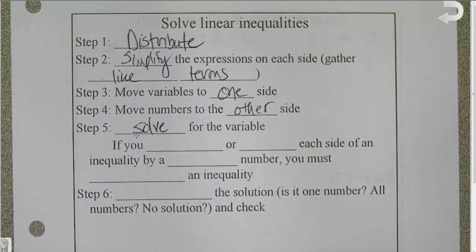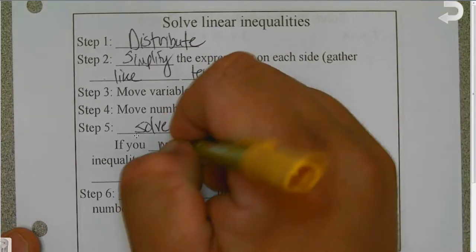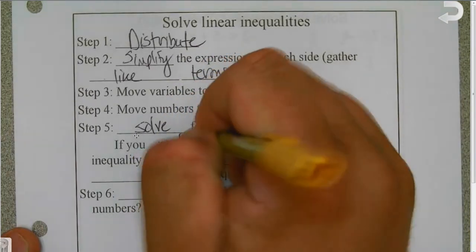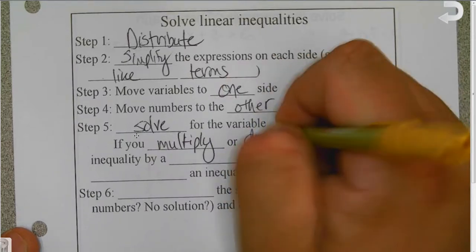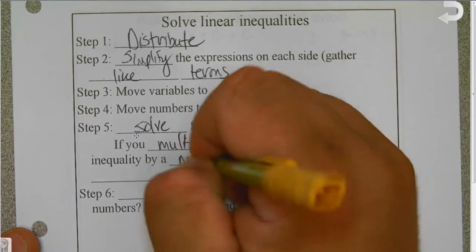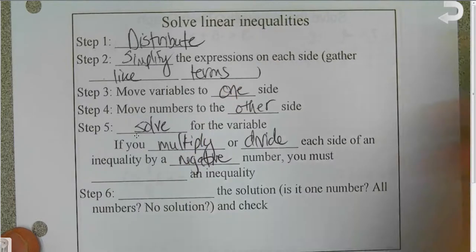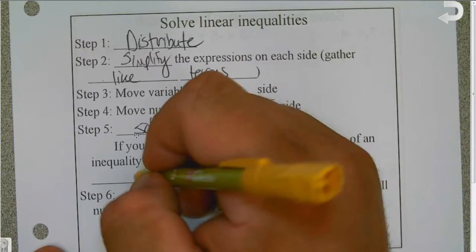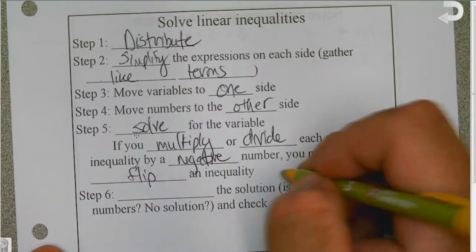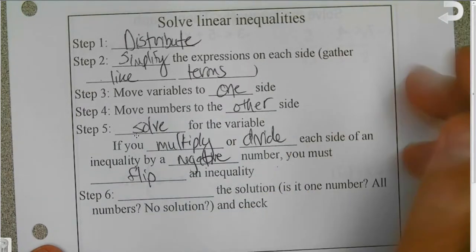Now, in inequalities, do not forget, if you multiply or divide by a negative number, you are going to flip the inequality. And we'll talk more about that.